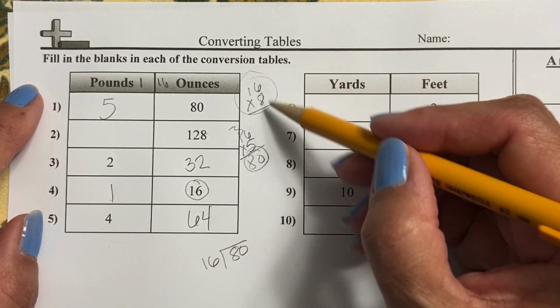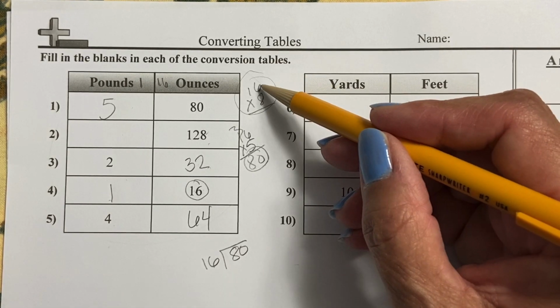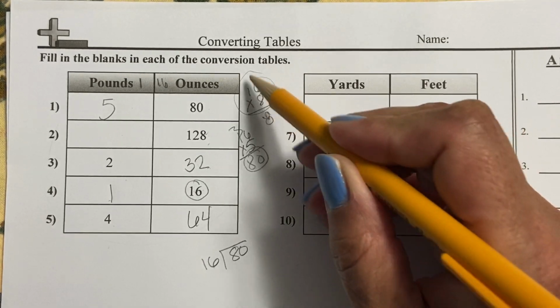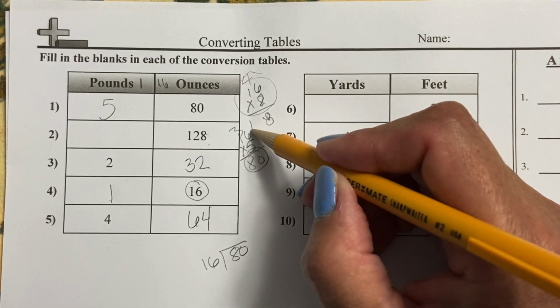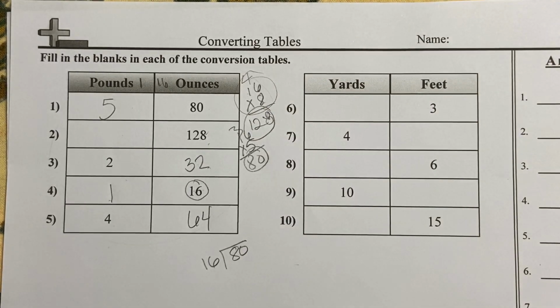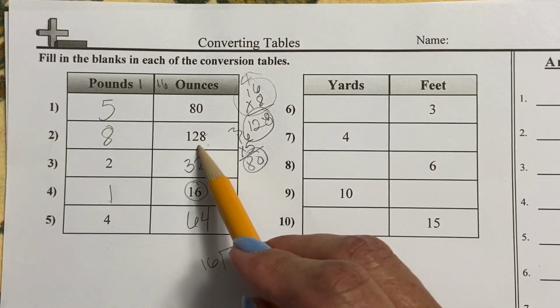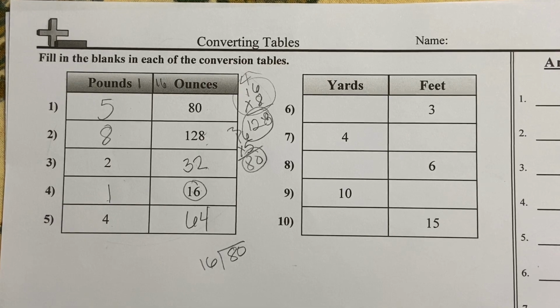This is backwards division. I'm multiplying to get my product. 6 times 8 is 48. 1 times 8 is 8, plus the 4 more. Hey, there it is, 128. So it is 8 pounds that make up 128 ounces. Let's move on to the next table.